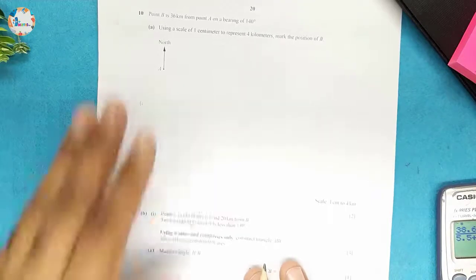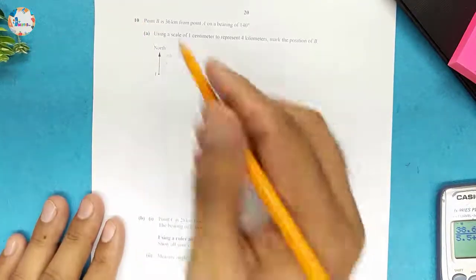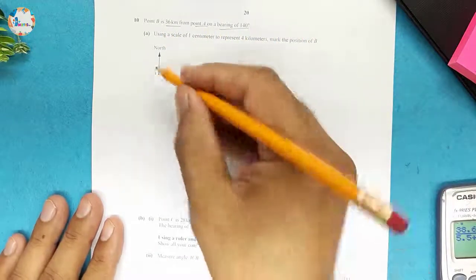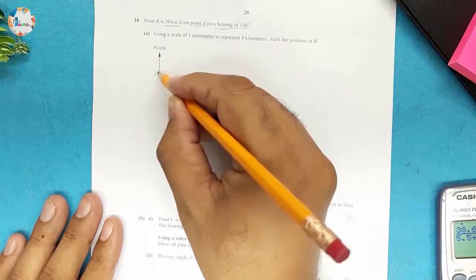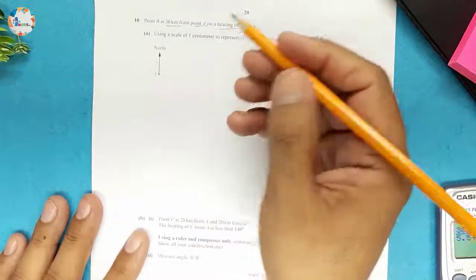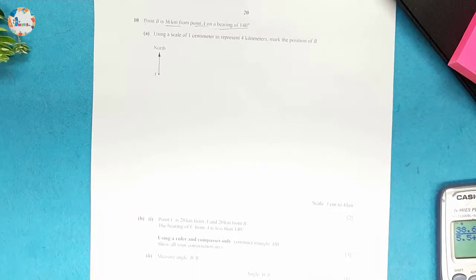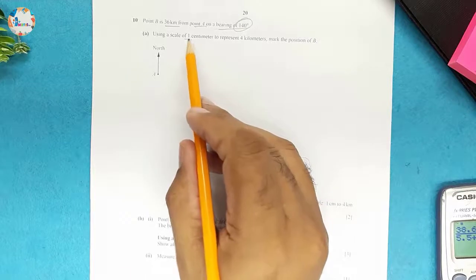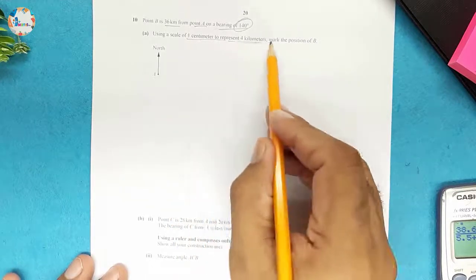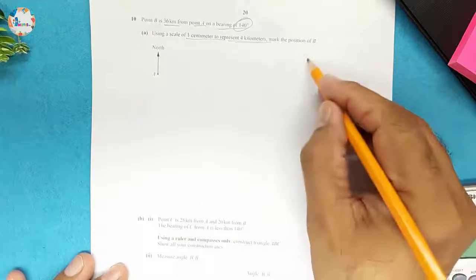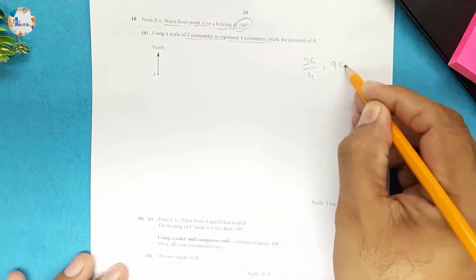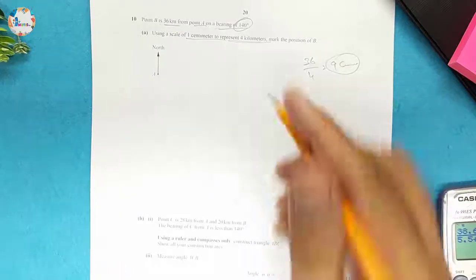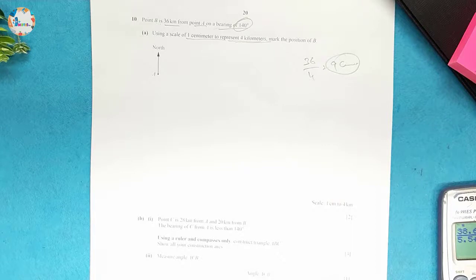Question number 10. Point B is 36 kilometers from point A on the bearing of 140. This is A, this is north, and we are checking the bearing of B from A, and it is 140 degrees. Use a scale of 1 centimeter to represent 4 kilometers. So 36 divided by 4 will be equal to 9 centimeters. So 9 centimeters we will have to draw a line with the angle of 140 degrees.